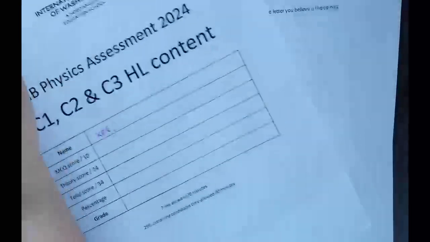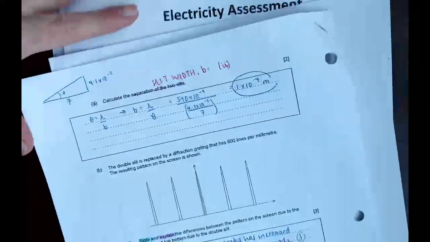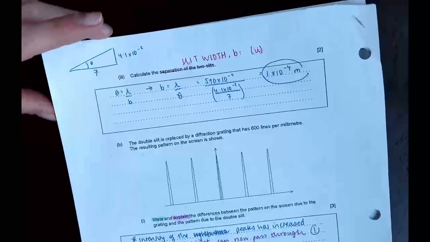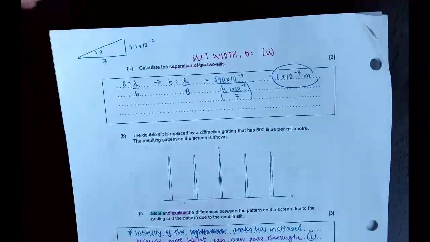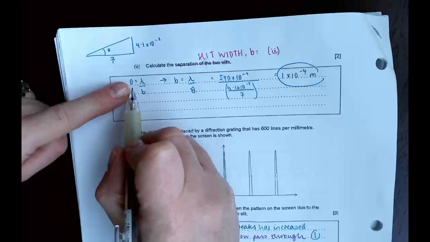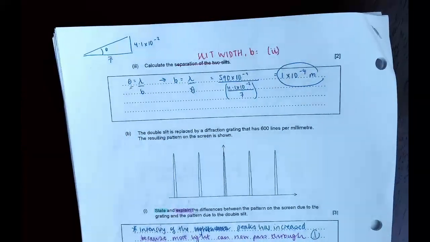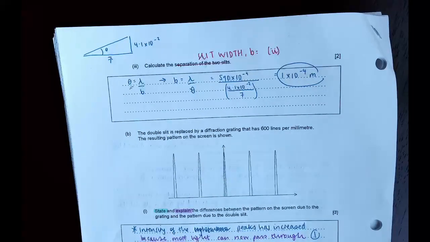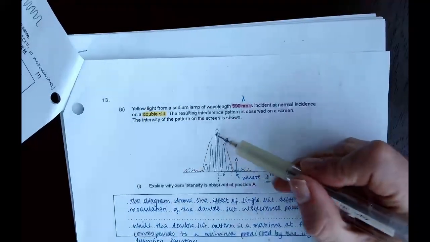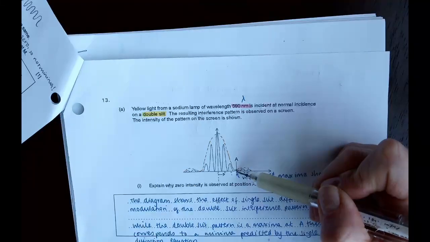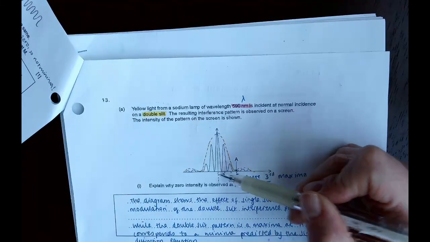Reminder, this is part III that I'm doing in this part of the video, although it's in place of II. For part II, it asked you for the slit width. And so slit width is going to come from your single slit diffraction equation. Theta is lambda over b. This theta now is the distance to the first minima. So you are going to look at the single slit diffraction envelope, and that distance to that first minima corresponds to the distance to A.